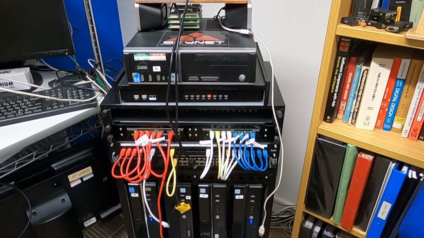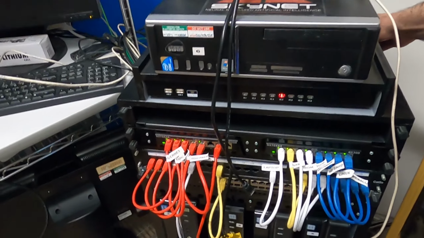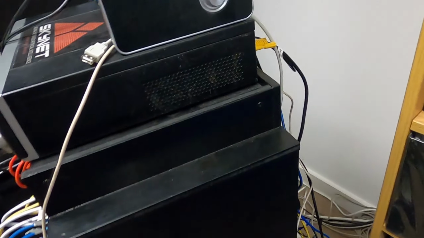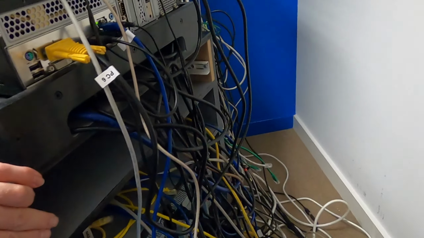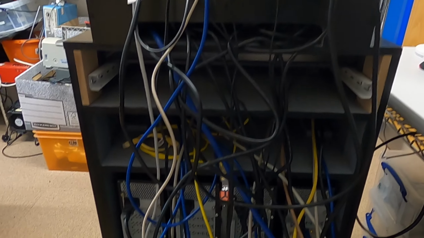As always, any server box is judged on its cabling, and if we look around the back here, I don't think it's too bad. I try to keep it reasonably neat, so you can see the cables go in the same direction, but yeah, the cabling could have been a lot neater. But isn't that always the case?